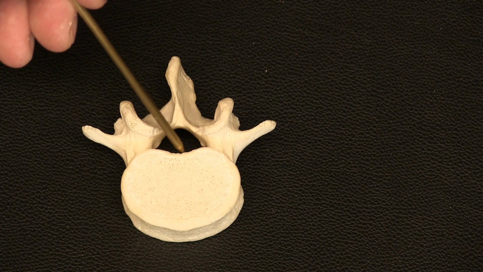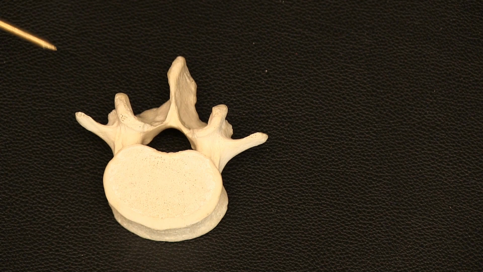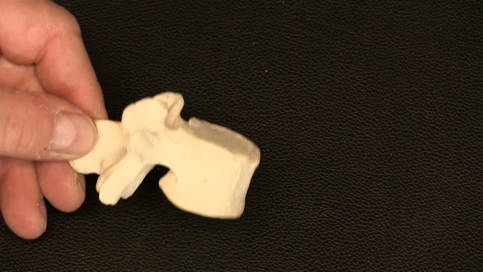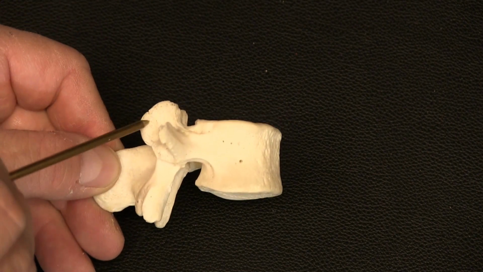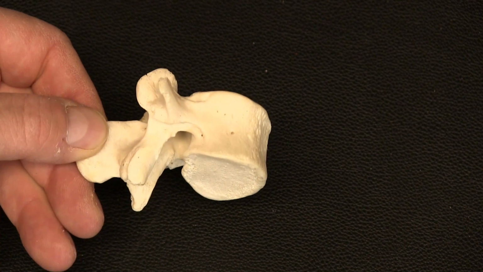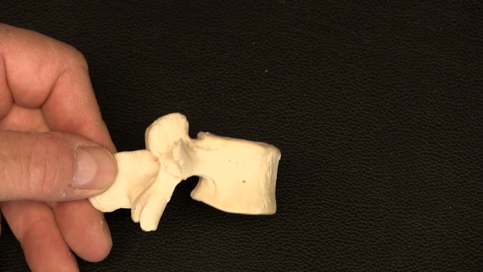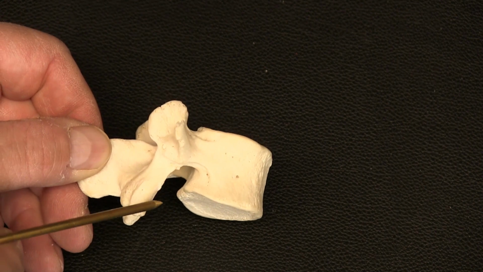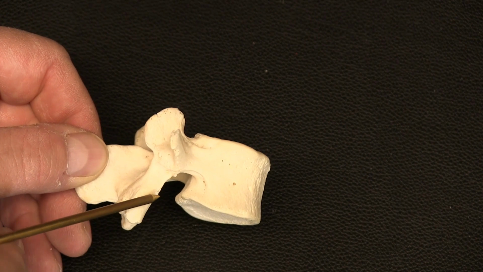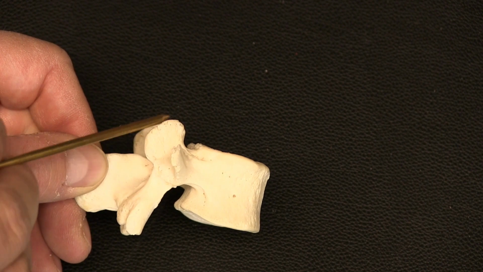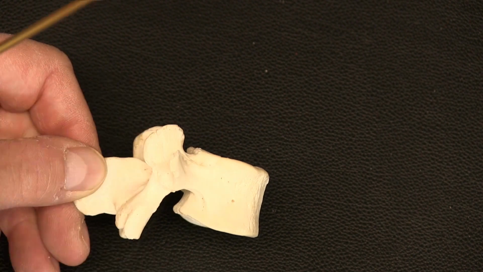And you notice they enclose the spinal canal. That's where spinal cord and nerves are going to be. Also, near the transverse process, we have some little struts of bone sticking superiorly and inferiorly. These are the articular processes, and these are where the vertebrae actually connect to their neighbors. So this process will articulate with the process from the vertebra below it, and this process will articulate with the process from the vertebra above it.